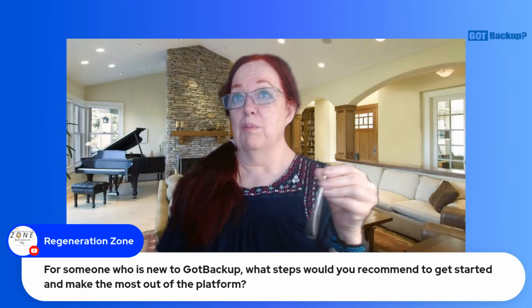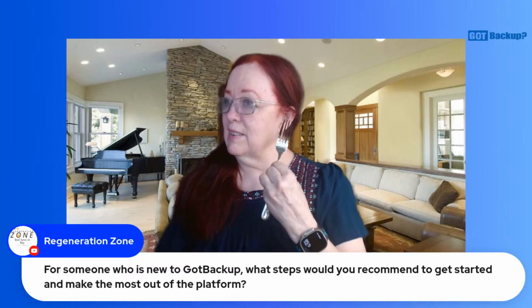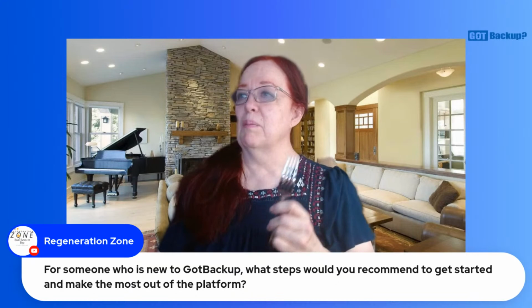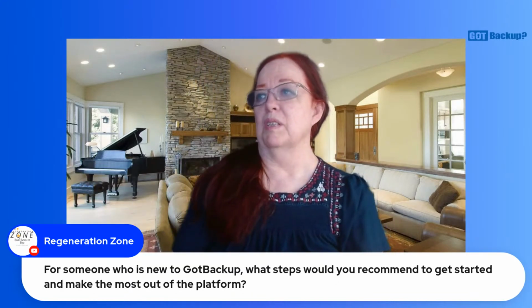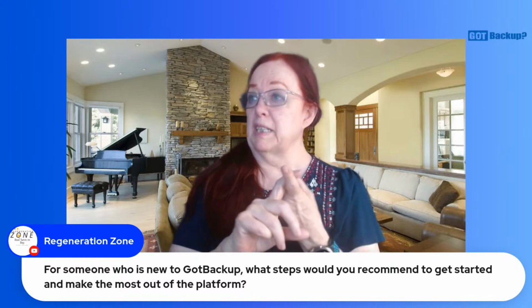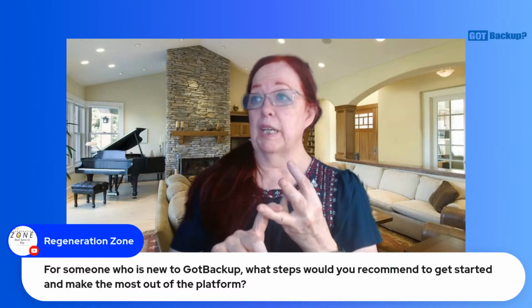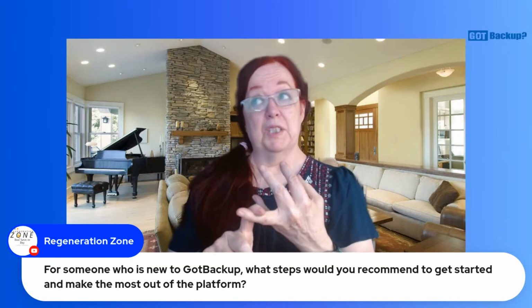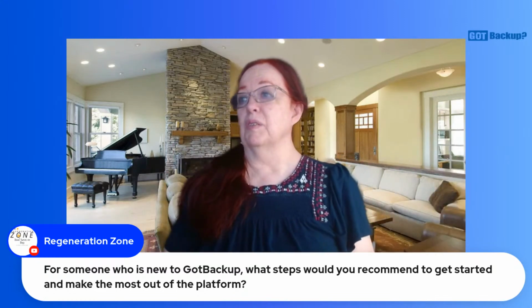Think about how important it is to use the fork correctly. This is the Got Backup fork. But if you think about it, what is it that you need to do that's important to you? Number 1, get set up correctly. Number 2, go get your link. Number 3, share it with people correctly. In other words, have conversations. Don't just say, here's my link, go do it.